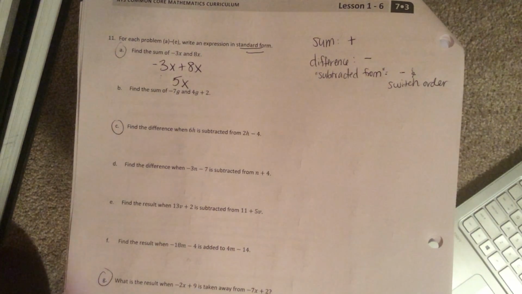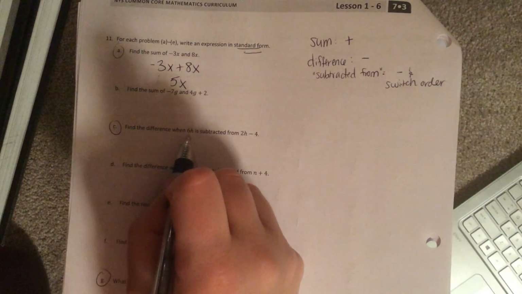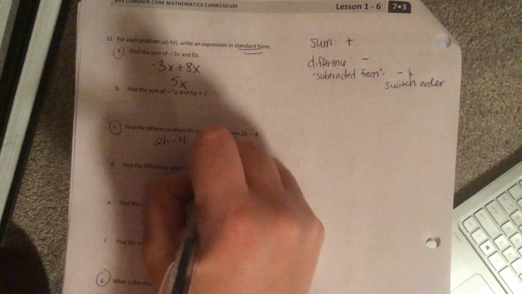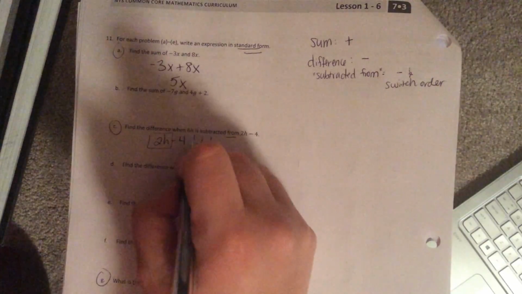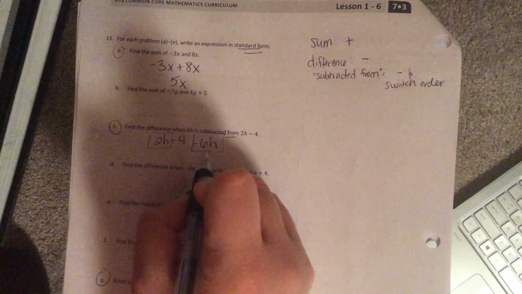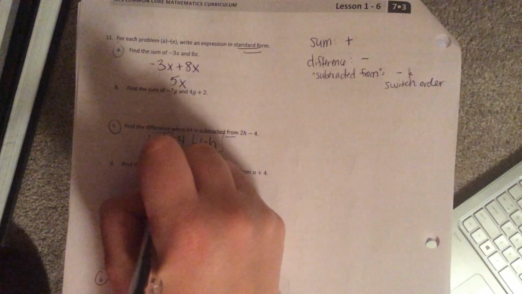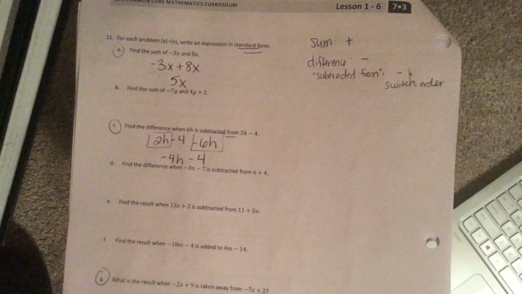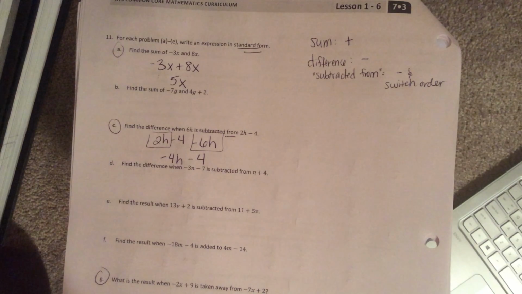That's all. Okay, so C, find the difference when 6h is subtracted from 2h minus 4. So 2h minus 4 is first, and then you're subtracting 6h. Okay, so here, you might want to box things in. So 2h minus 6h is going to give you a -4h. And then we keep our -4. That's done. No like terms. Can't get it down any smaller. It is done.